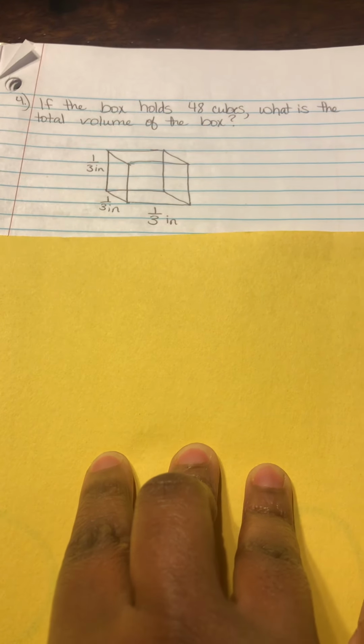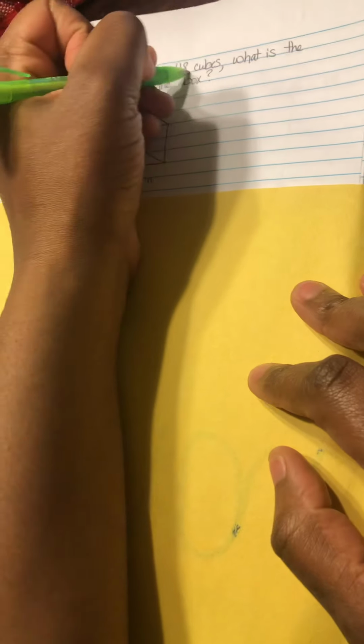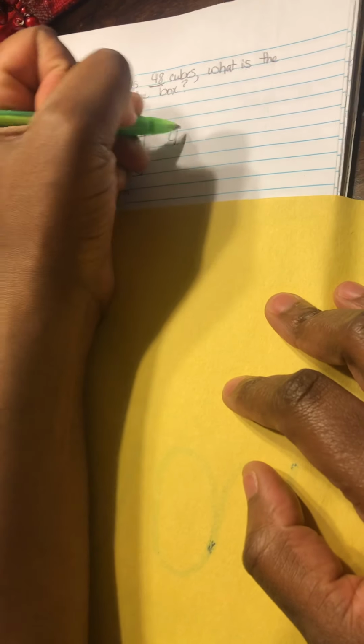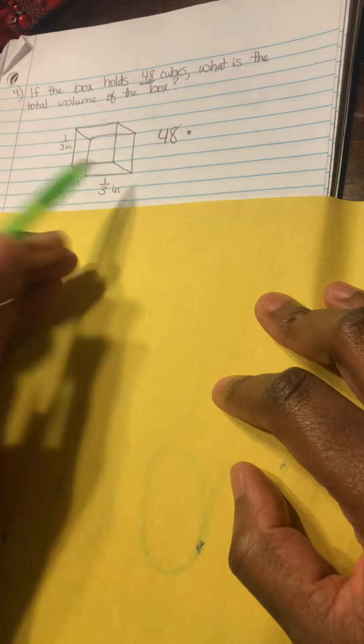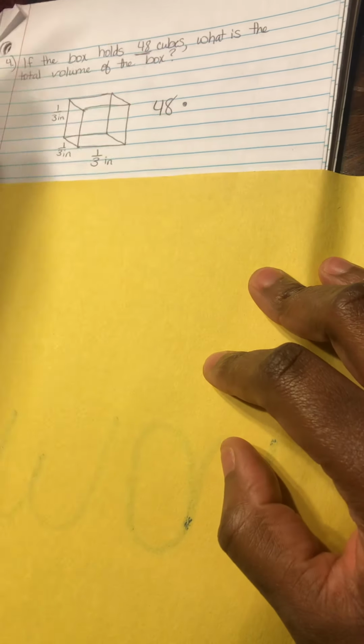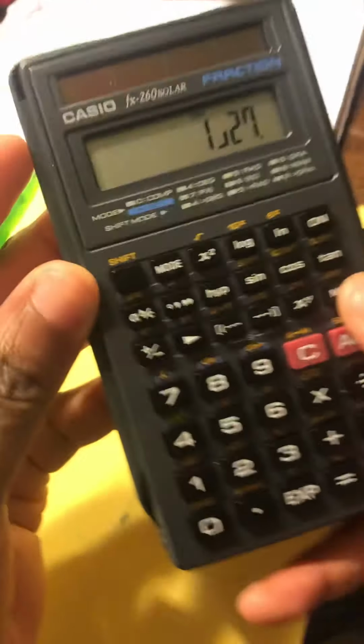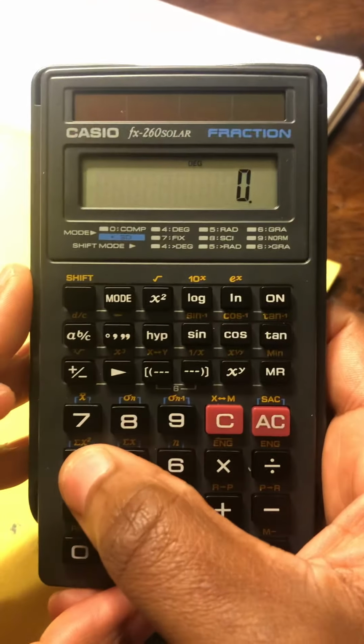So now we don't want to just know the volume of this box. I want to know what the volume would be with the cubes on the inside of it. So it's a whole different amount of space there. So remember, I'm simply going to take the number of cubes that we have in the box, which is 48, times, and what's the dimension of this cube? It's 1/3. So 48 times 1/3. Okay. And we can simply do that in the calculator.